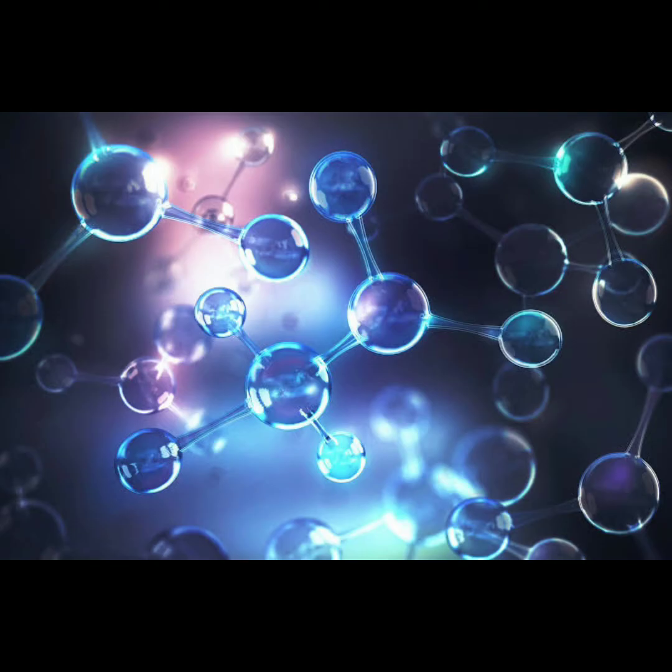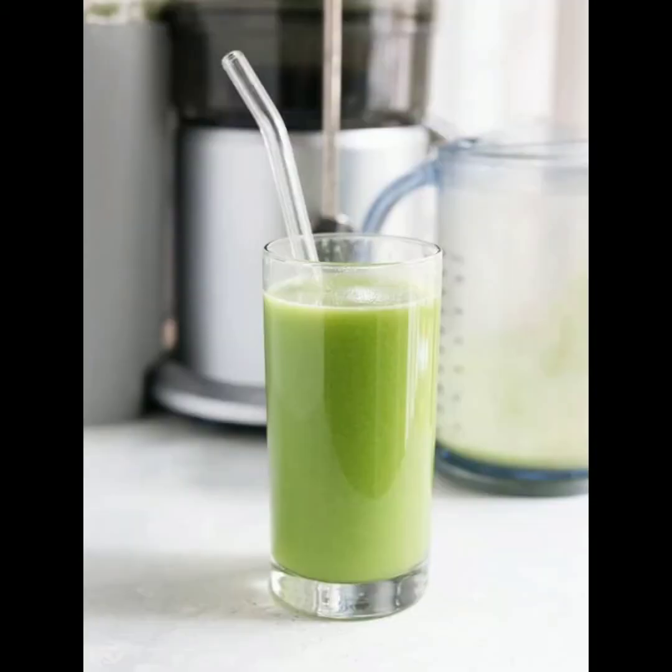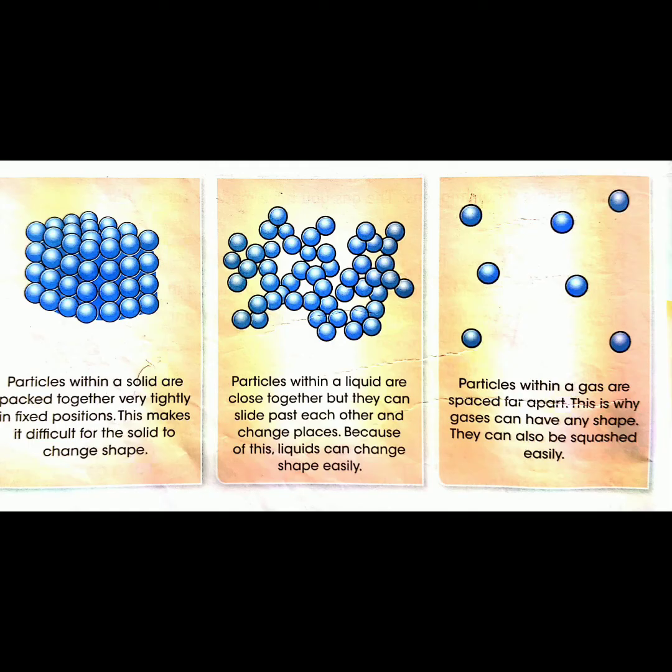In real life, the particles in matter are too small to see. In the model, we can show the particles as little balls. The particles in matter are always moving, even in things that look still. The amount of movement of the particles decides whether something is a solid, liquid, or gas. In the first picture of particles, what do you see?